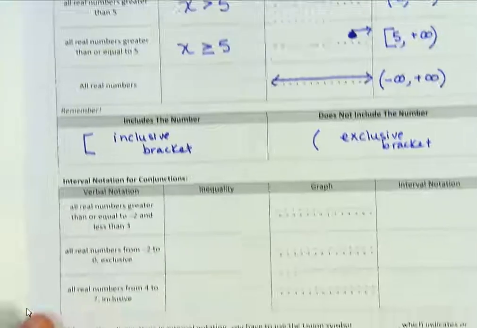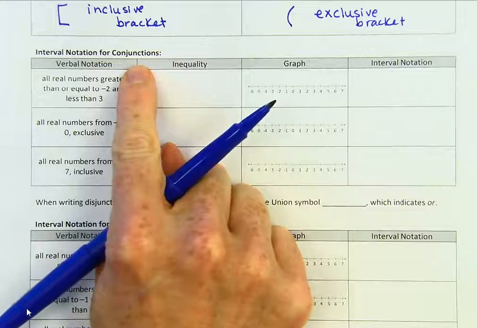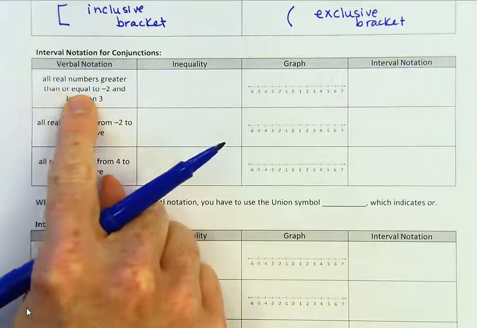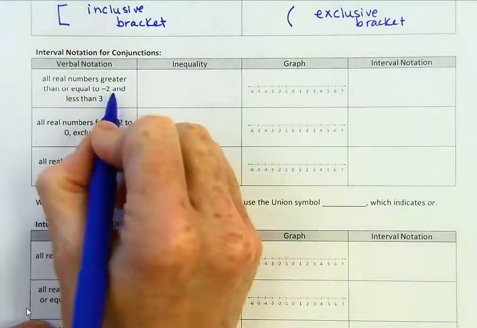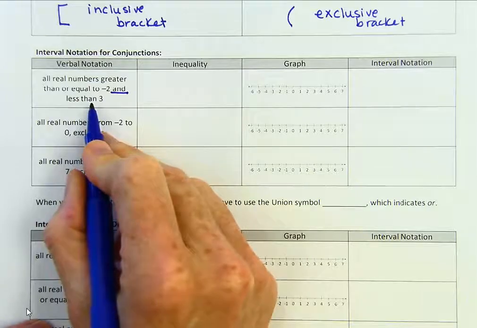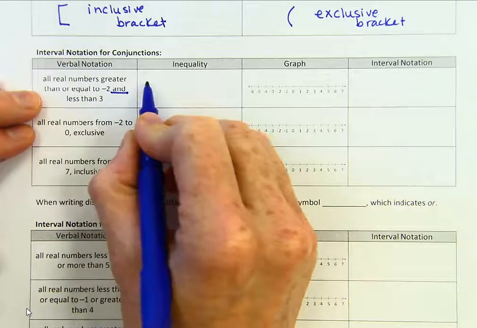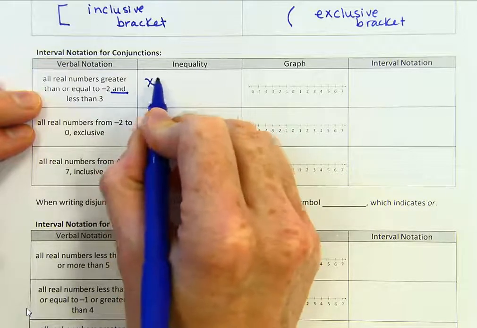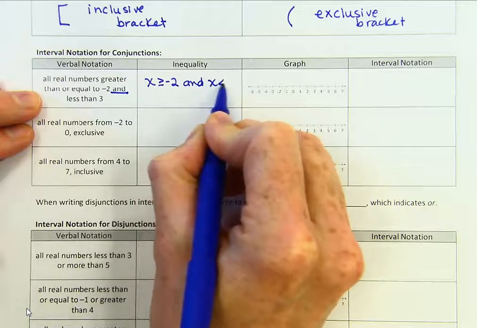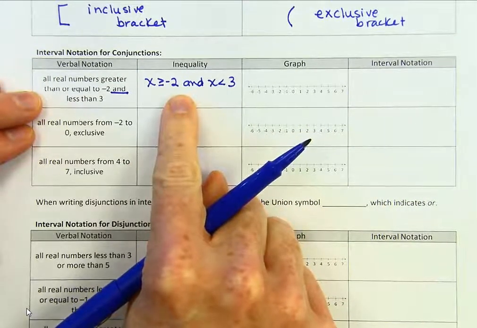Now, with compound inequalities for conjunctions with interval notation, it says all real numbers greater than or equal to -2 and less than 3. So we can start it out like this so we can see the graph.